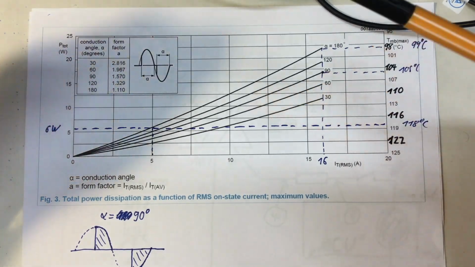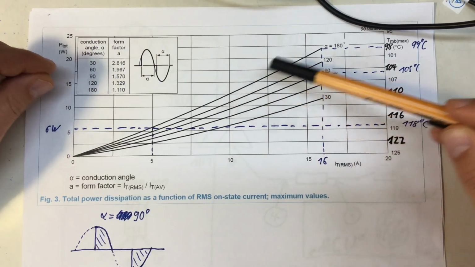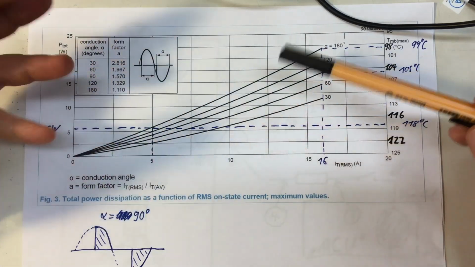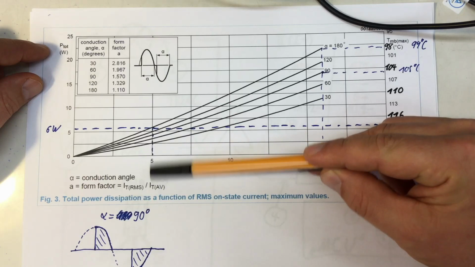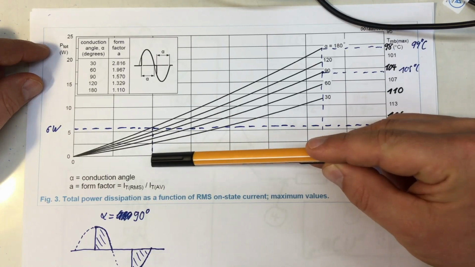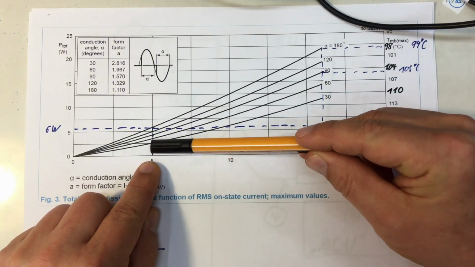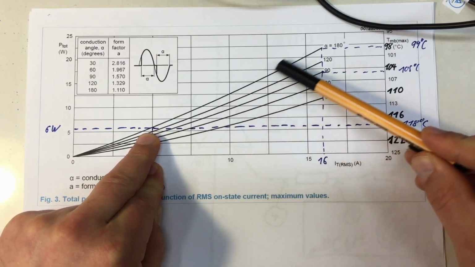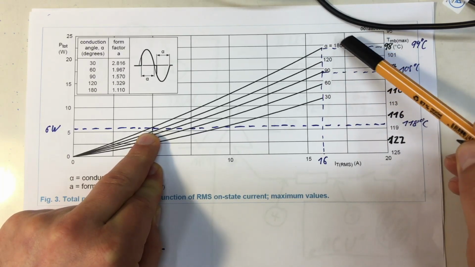So let's say we want to drive our full 100 watts of halogen lights at 24 volts. That's a little over 4 amps. To be on the safe side, let's say we have 5 amps RMS current through the thing. Then we can go to the right curve, the one where we are on in each half wave for the full 180 degrees.